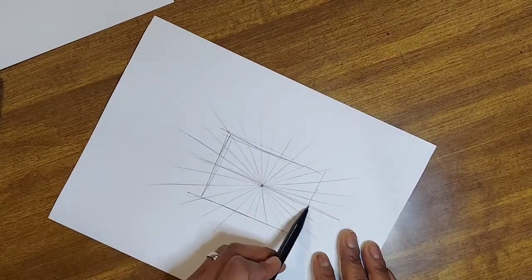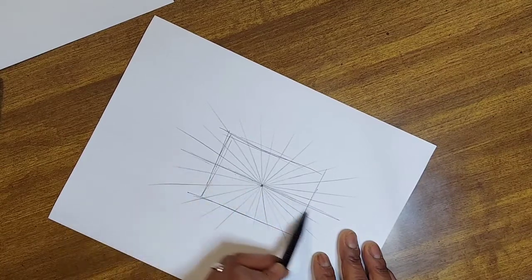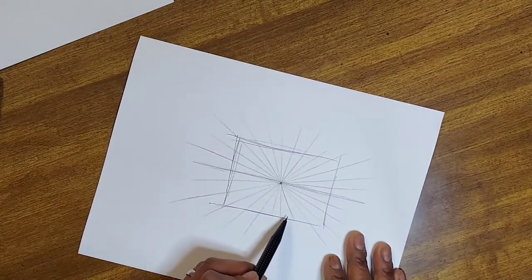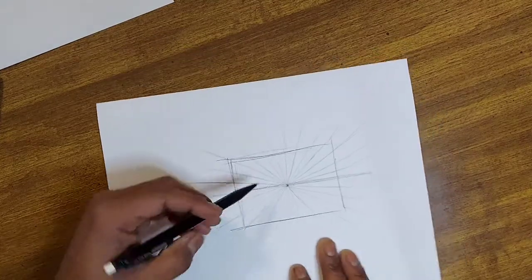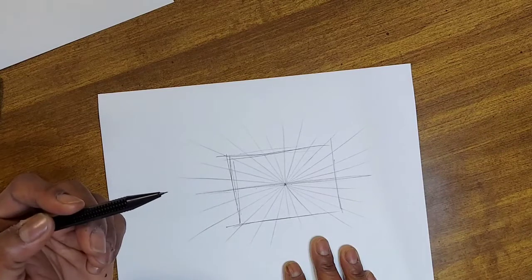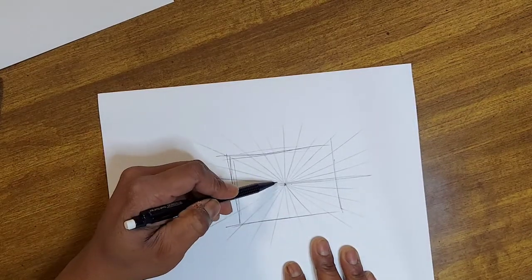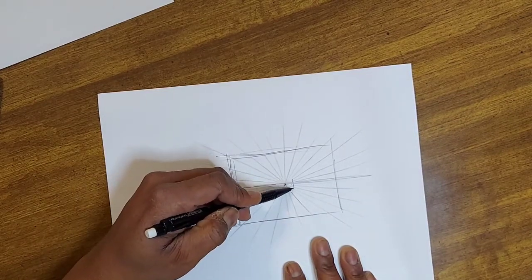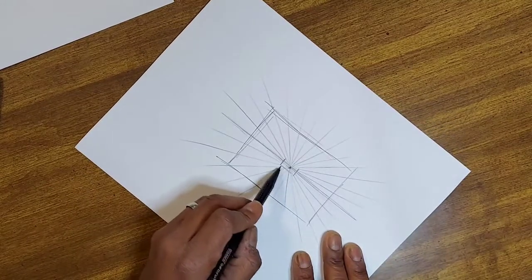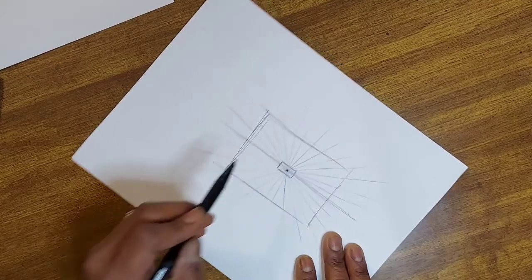We have our horizon line, we have our vanishing point, then we have all the lines that are going to and from that vanishing point. Next, let's say we're going to do a hallway. What I like to do is create the end of the hallway, so I'll use this rectangle.